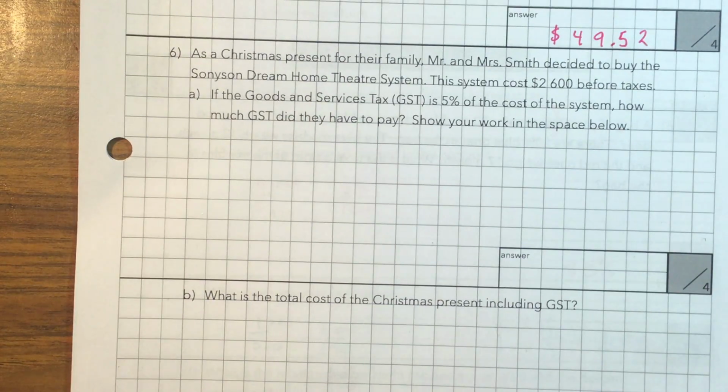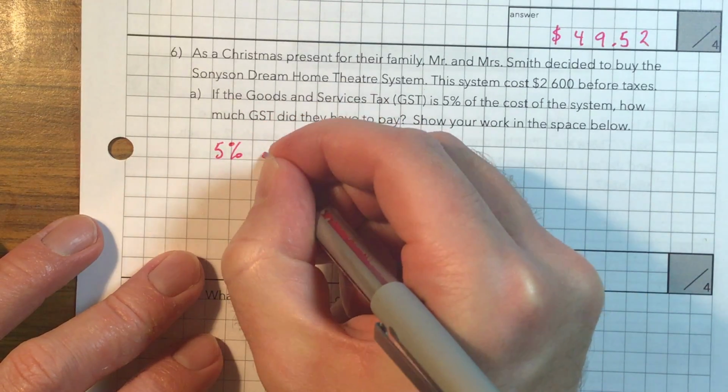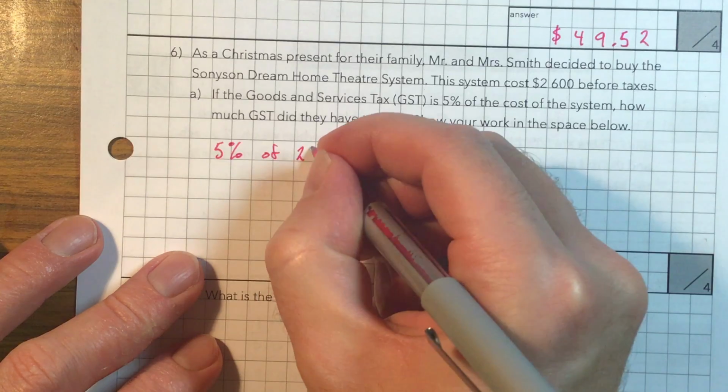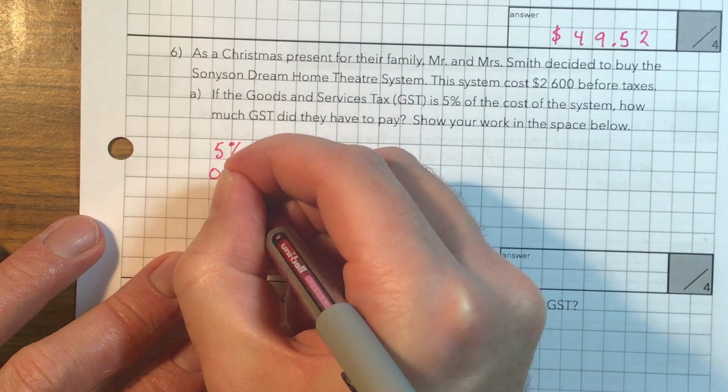Number 6. As a Christmas present for the family, Mr. and Mrs. Smith decide to buy the Sonyason Dream home theater system. The system costs $2,600 before taxes. If the goods and services tax is 5% of the cost of the system, how much GST did they pay? So they paid 5% of $2,600. So that's a multiplication question, right?